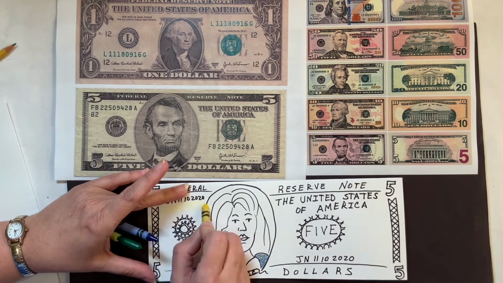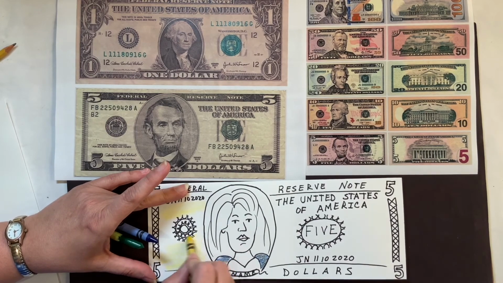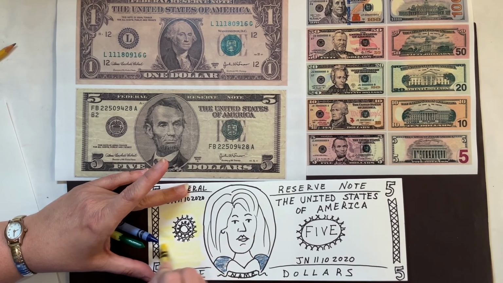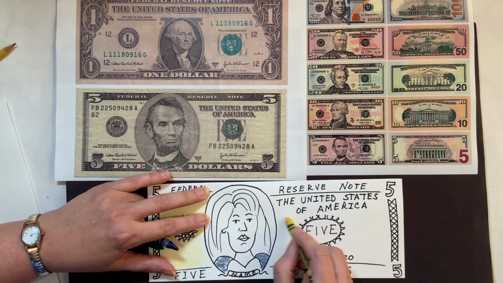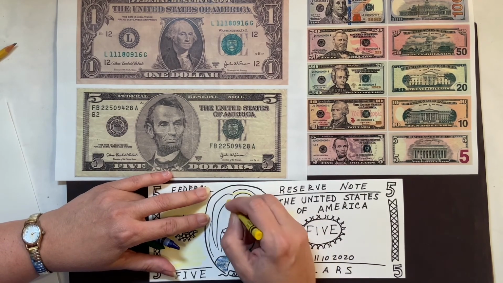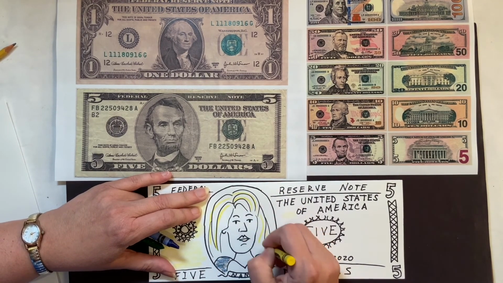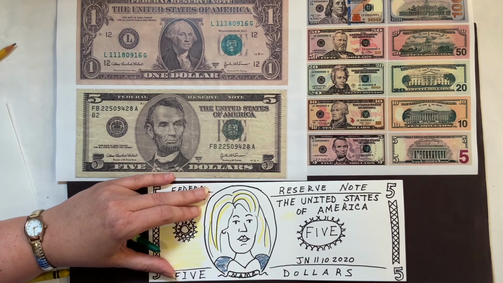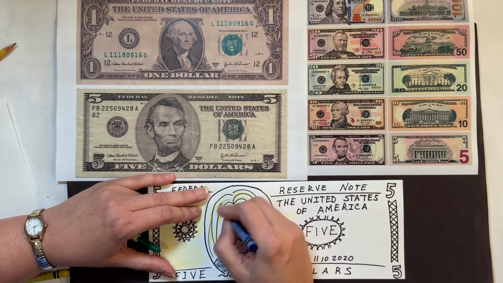I like to put my yellow a little bit throughout the whole thing because I'm going to come back over with my green and color everything green. Maybe I'll put a few strands of hair in there. I can put some blue in there. When I come over with the green, it'll be like a blue-green.